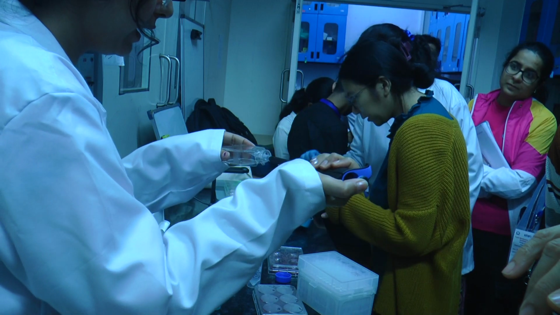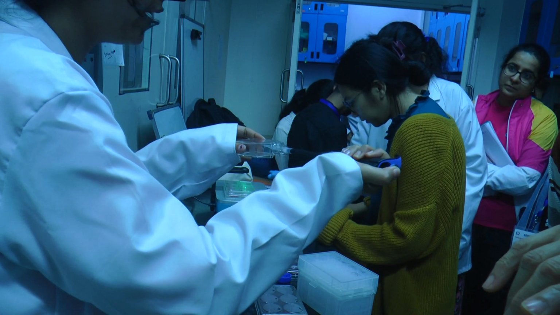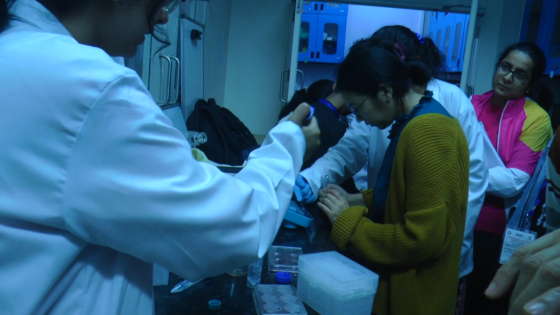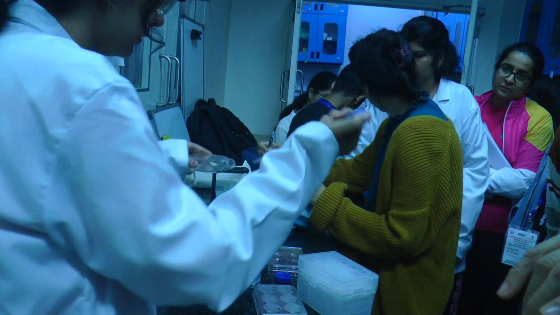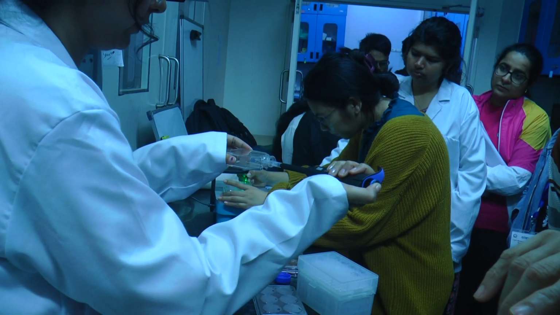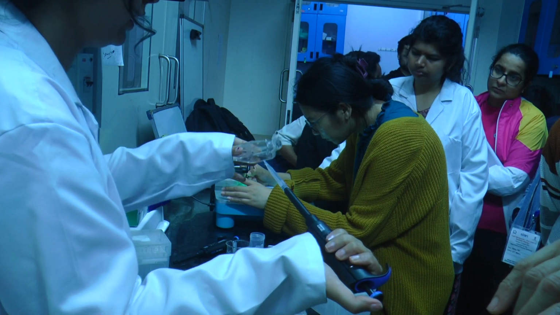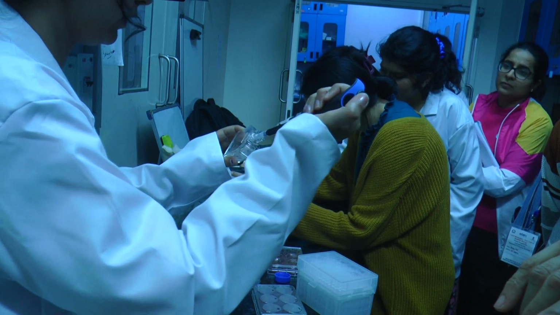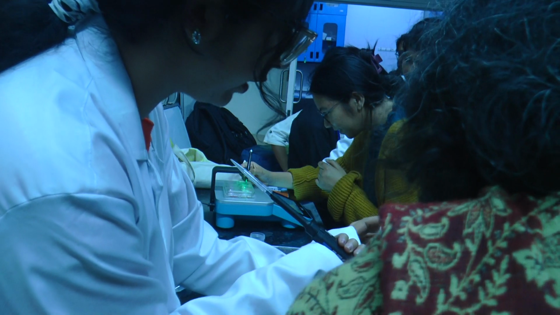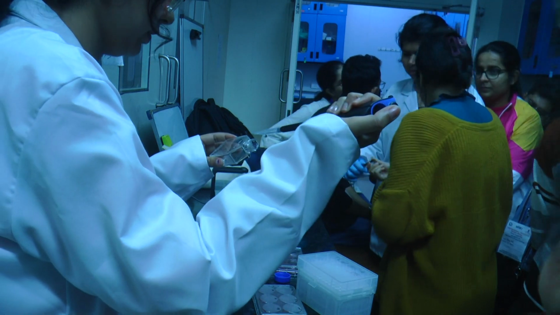So we have to add it slowly so that the cells should not come out. We should not add it with pressure, very slowly. This is a little bigger flask, so I'll wash it with 2 ml of this vesiculation buffer. Slowly, and then I'll move it gently. Just this much is enough, and then I'll remove it. Now we can see this is turbid. There are some dead cells or cells which are not adhered.